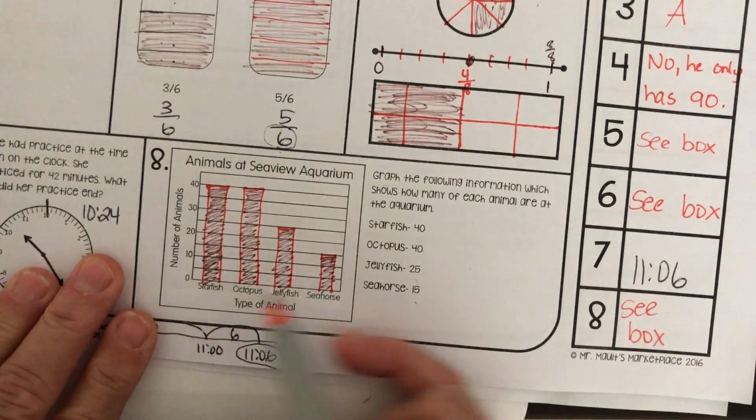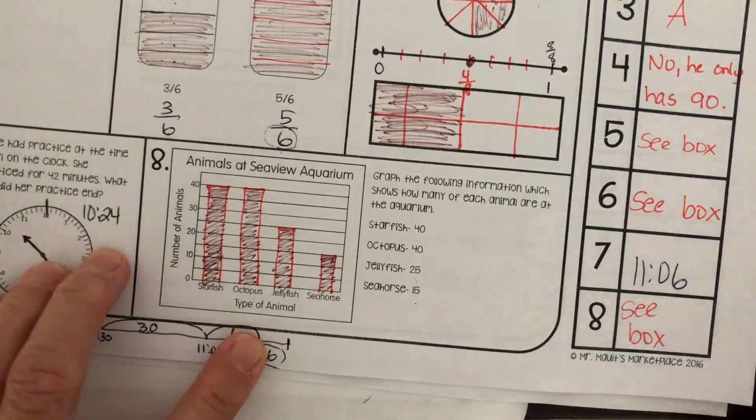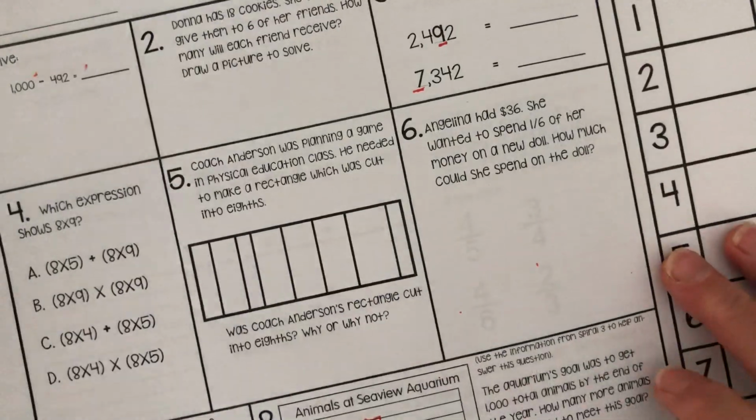And then this one should look at 40, 40, 25, and 15. Okay? All right, let's take a look at April Spiral 4.